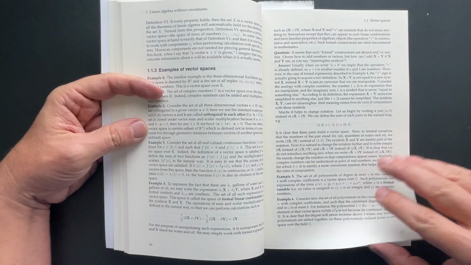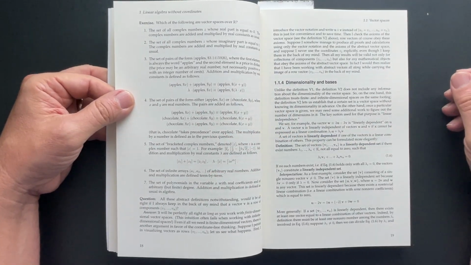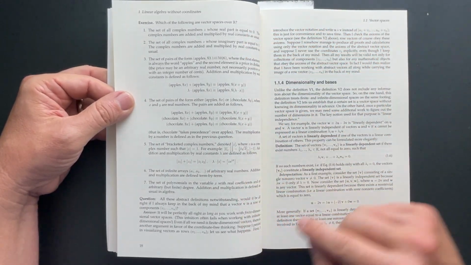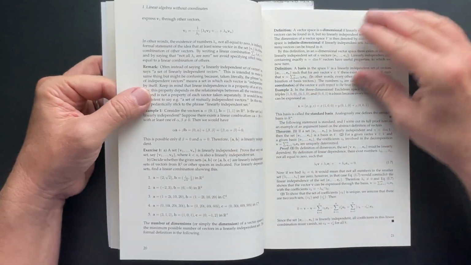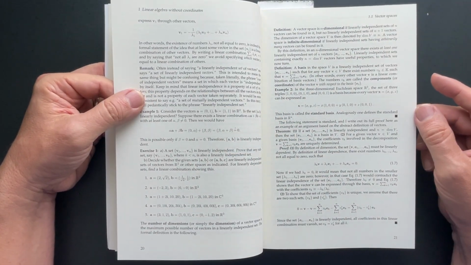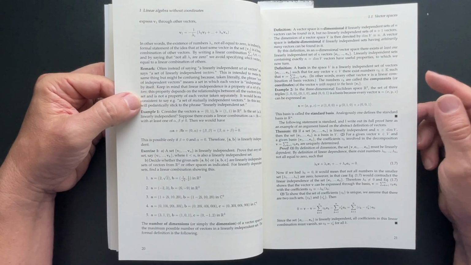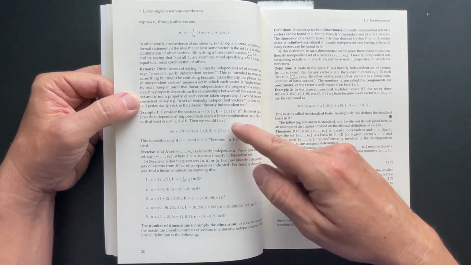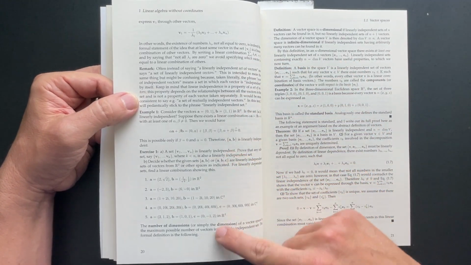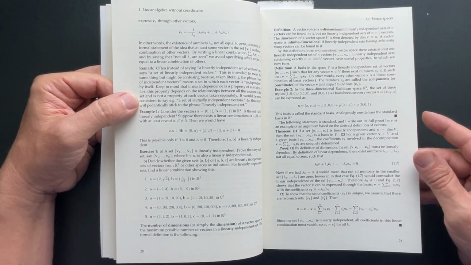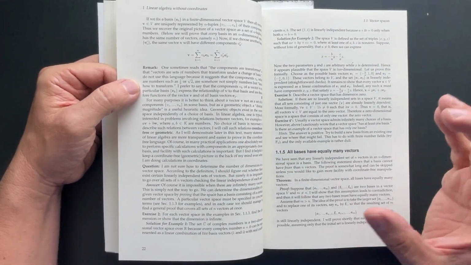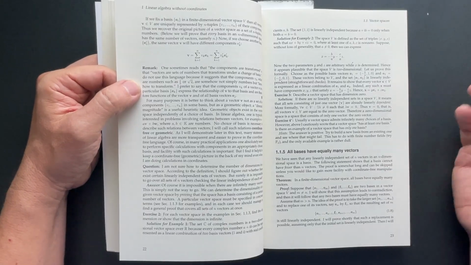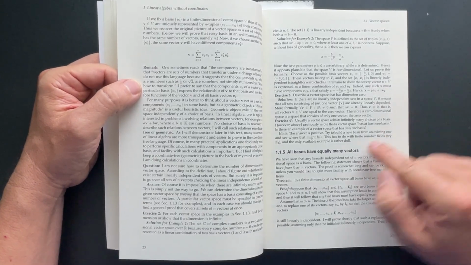And then exercises at the end of each section. Some definitions, some remarks, examples. Yeah, but the exercises are in the middle of the text, which is a little weird to my taste, but it's six of one, half a dozen of the other.